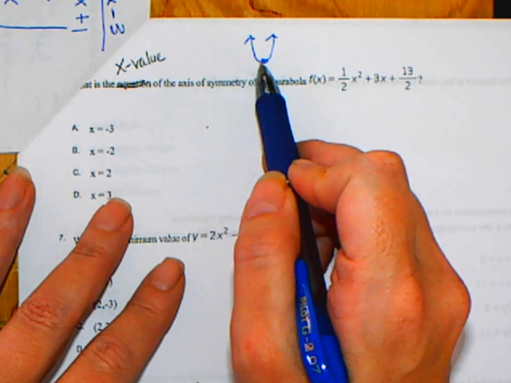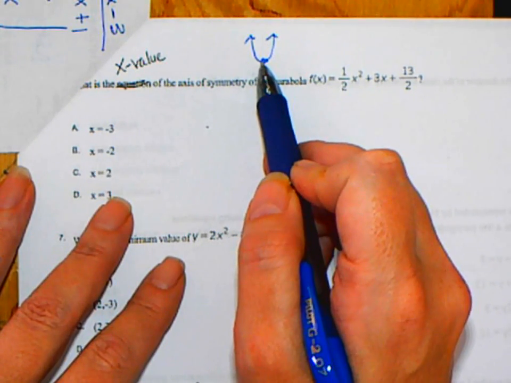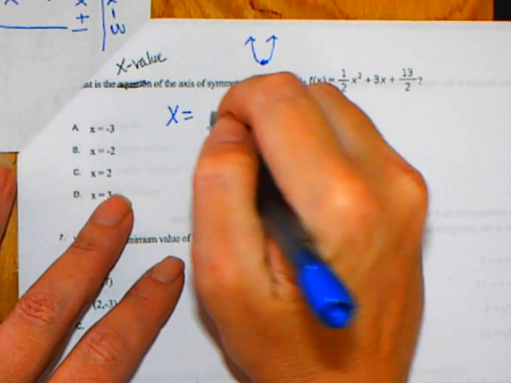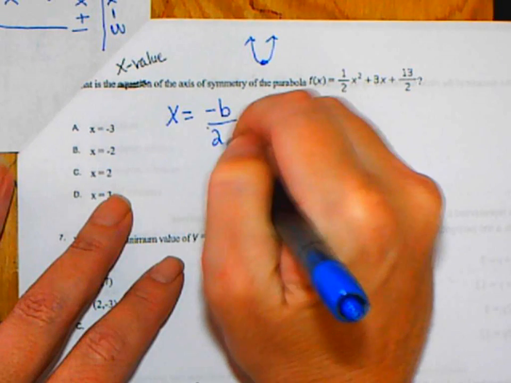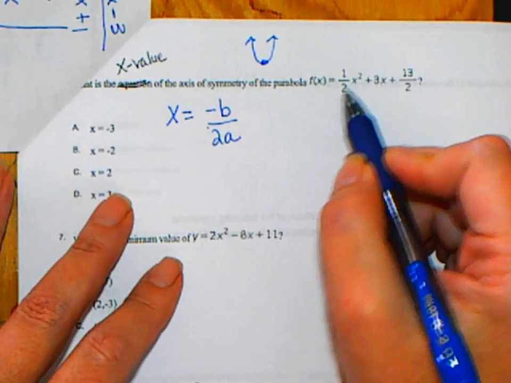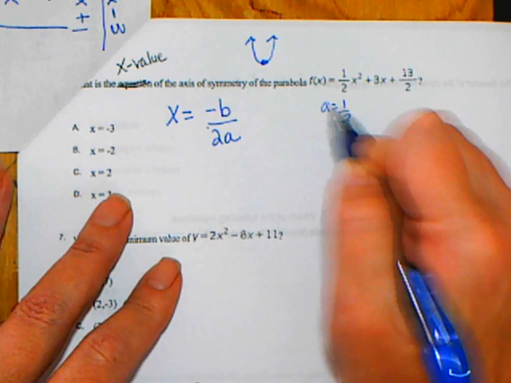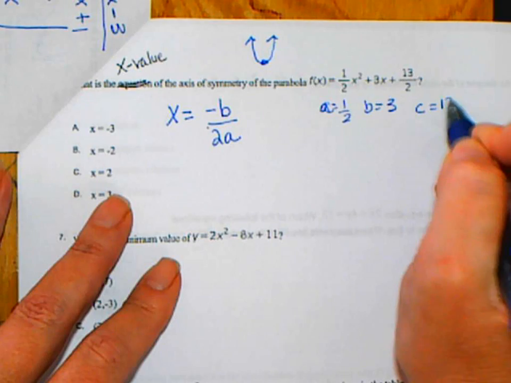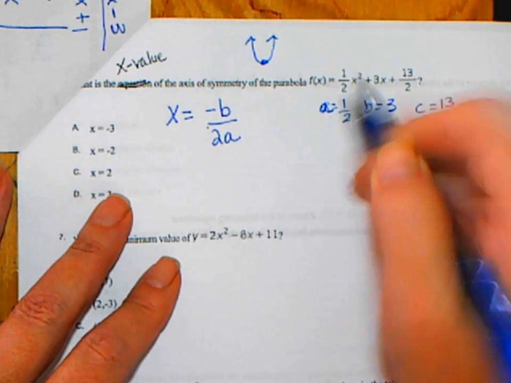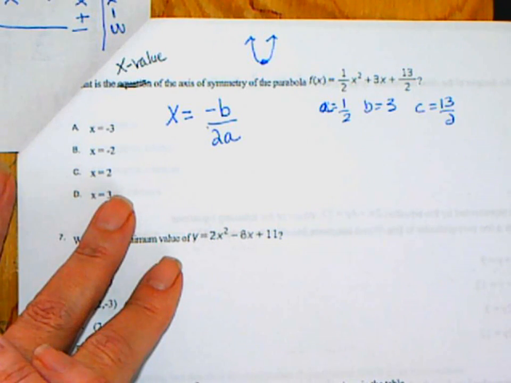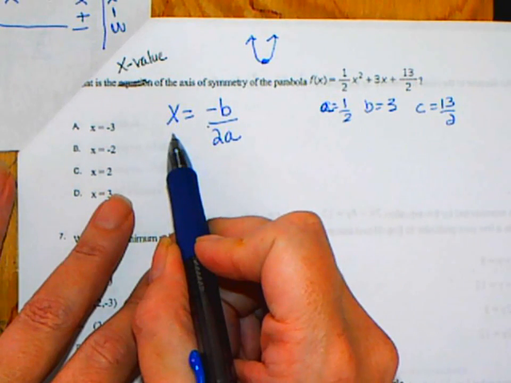To find the ordered pair of the vertex of a parabola, you always find the x value of the vertex first. And to do that, you do x equals opposite of b over 2a. This is only good for quadratics. So remember, a is 1/2, b is 3, and c is 13/2. Don't turn it into decimals, just deal with the fractions. And I'm finding the x value of the vertex first.